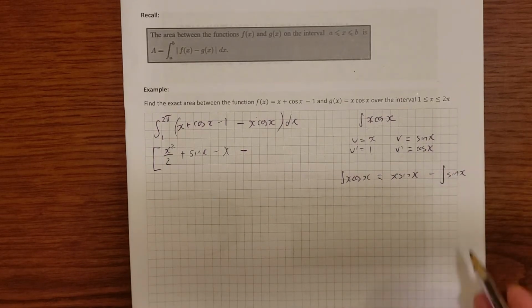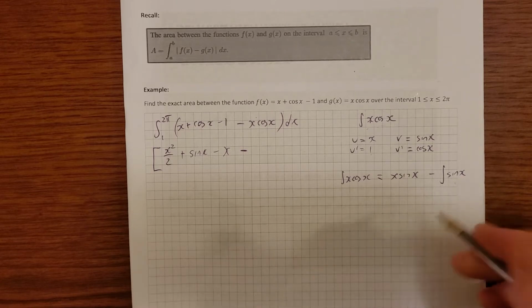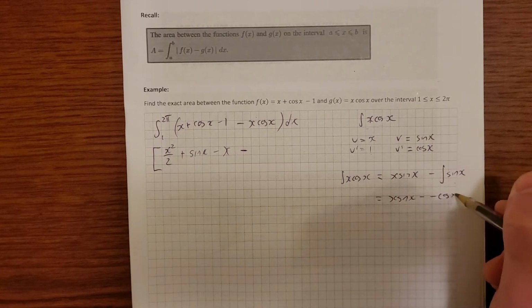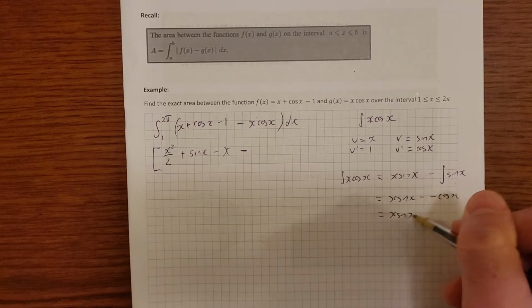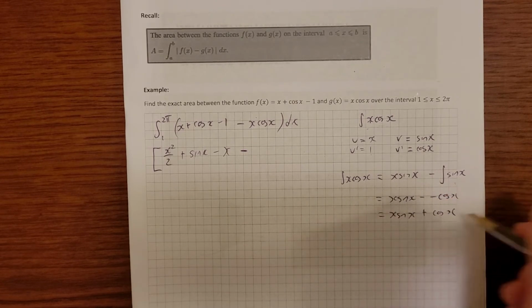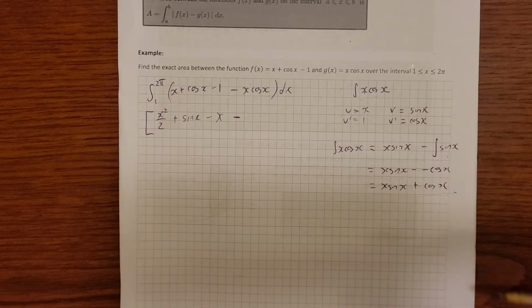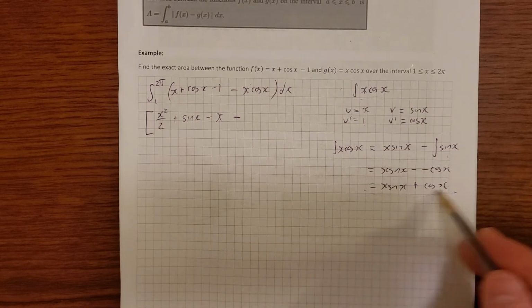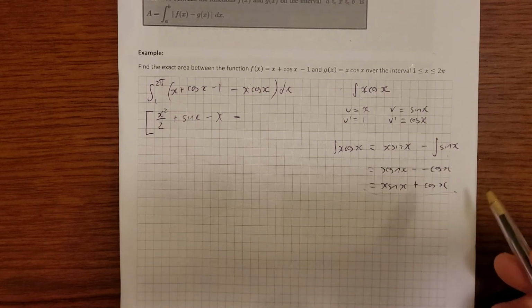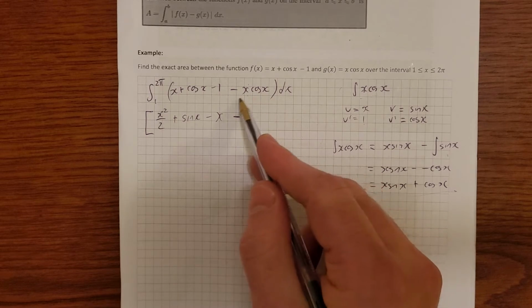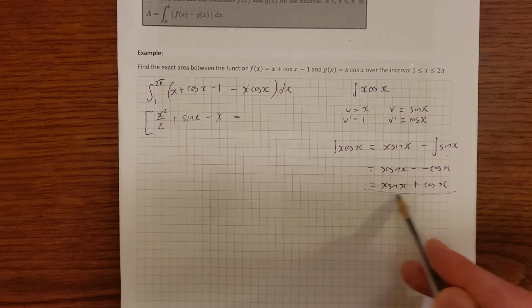Now the integral of sine x is negative cos x, so it becomes x sine x take negative cos x, which is x sine x plus cos x. Really that's the only addition to what we would do in methods: we just add on some more spec integration processes. That's what this component becomes when we integrate it.